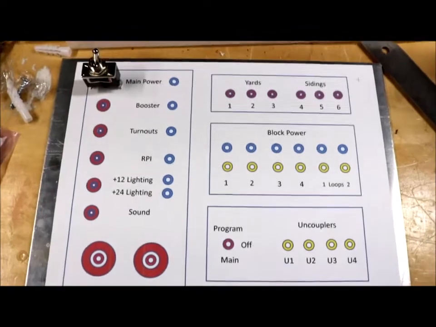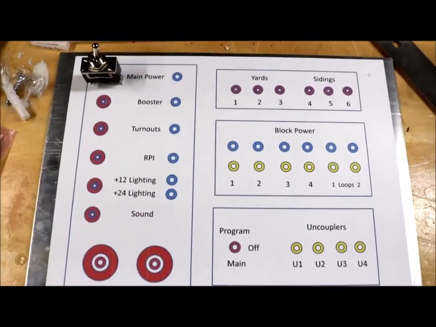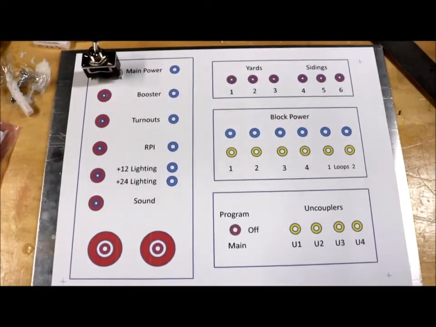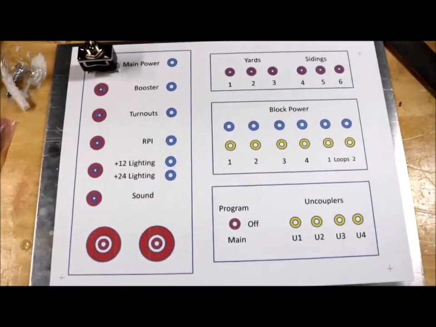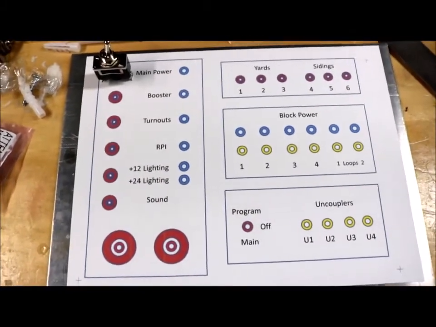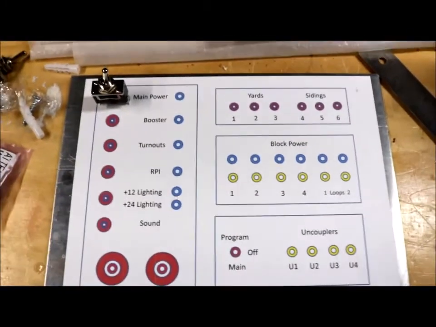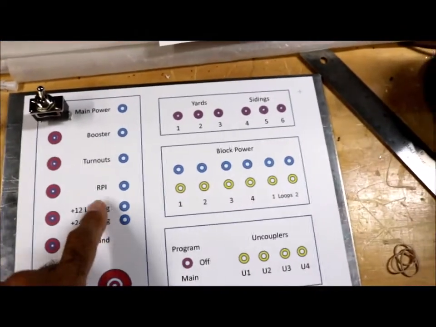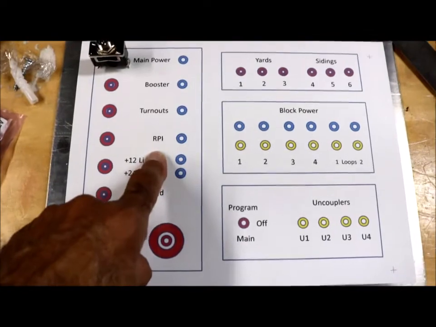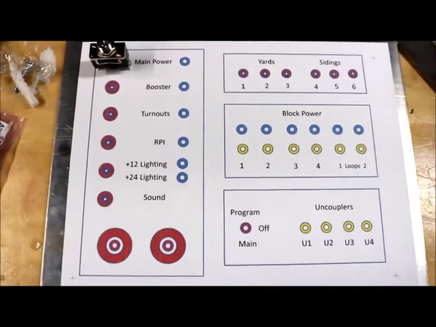So this way, I can turn on the main power, then the booster, then the turnouts, and I've tried this, and the turnouts don't go crazy. I don't want to have 50 turnouts all randomly switching themselves around. Then I've got the power for the RPi, which is the Raspberry Pi that I'm running JMRI on.